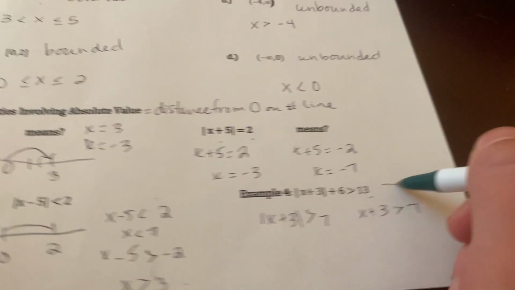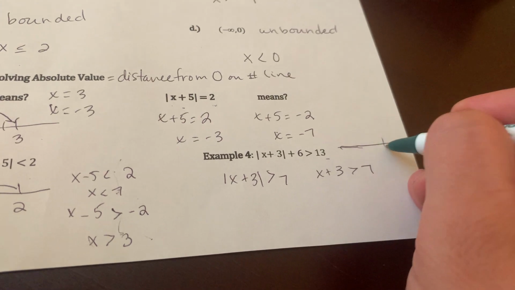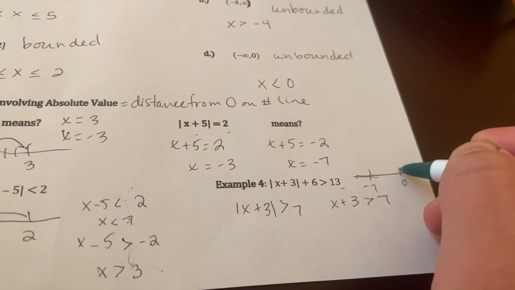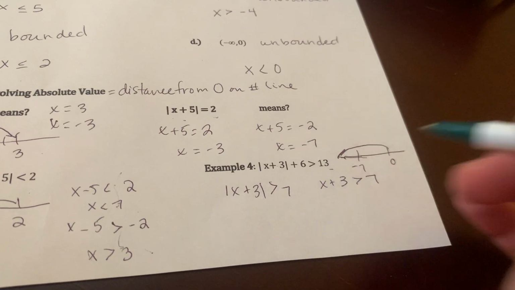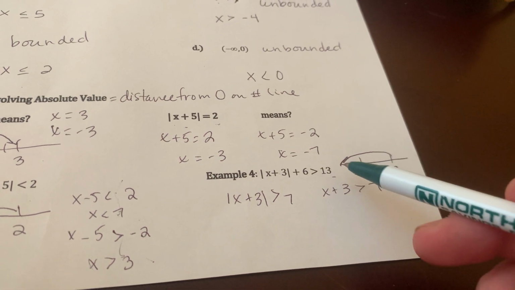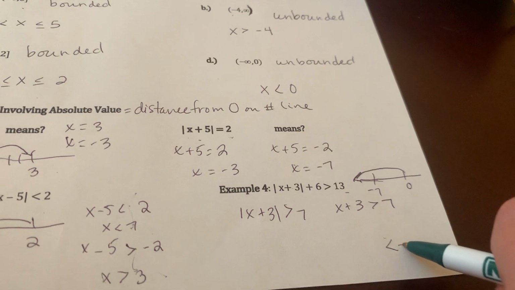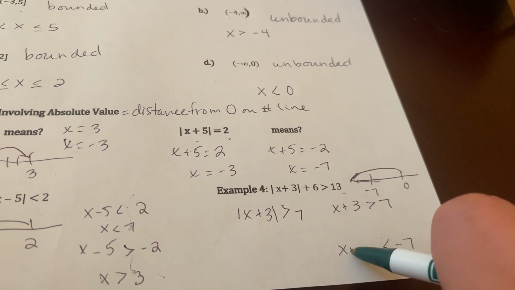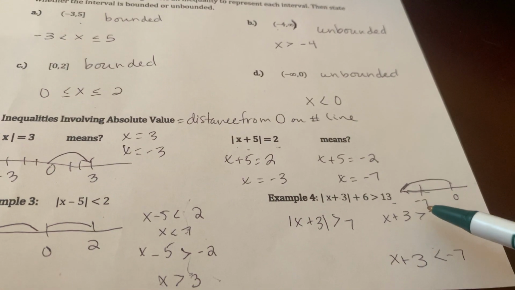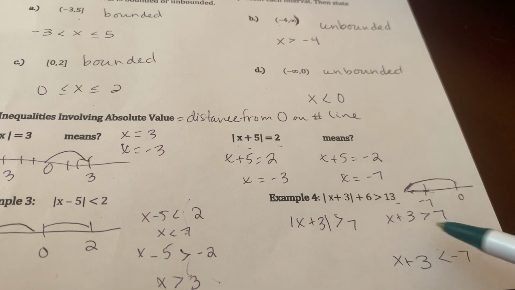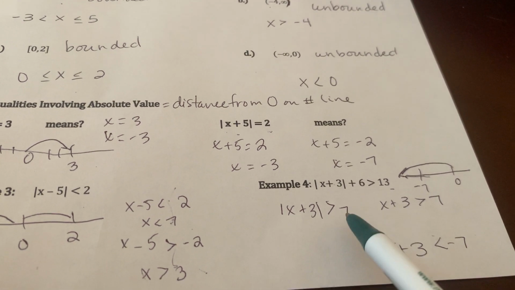But if you wanted a distance greater than -7, or a distance greater than 7, you'd be the numbers -8, which are actually less than. So once again, you write it like you normally would, then you flip the sign.